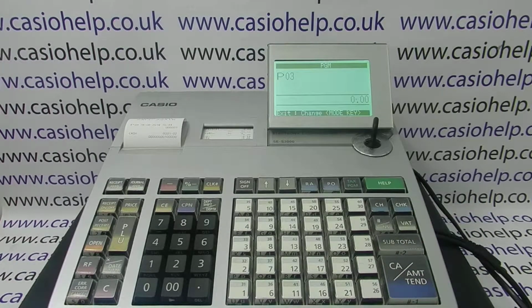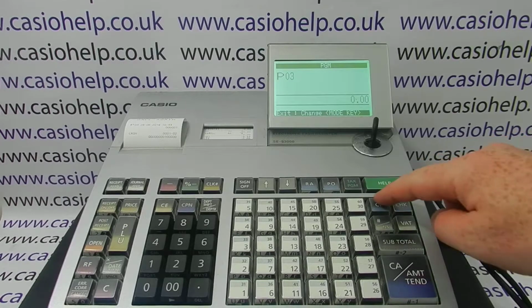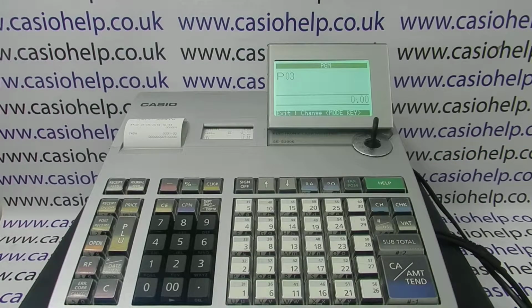So what that has done is forced, whenever I cash a sale off in the reg mode, it'll now print the VAT split, if appropriate, on the till receipt, but only if I press the cash button. So you have to repeat the procedure if you're going to be using your other tender buttons.